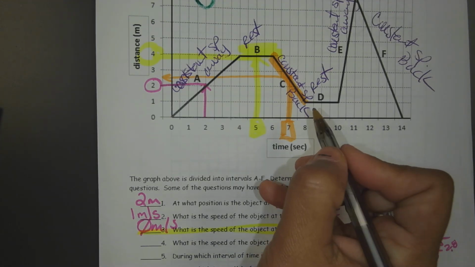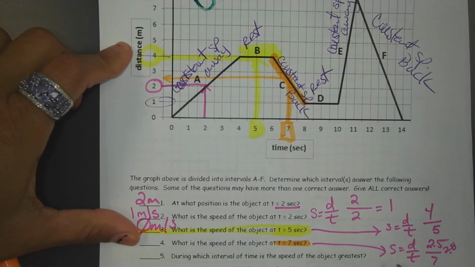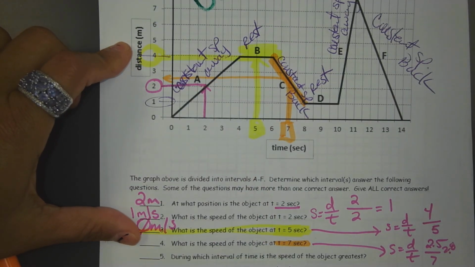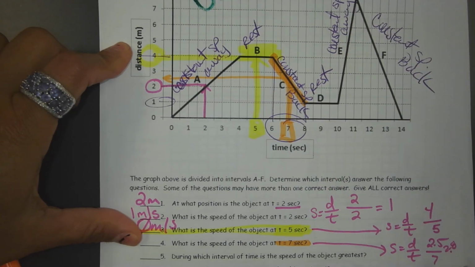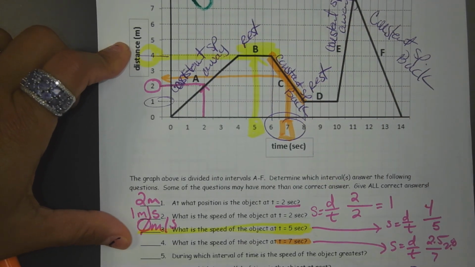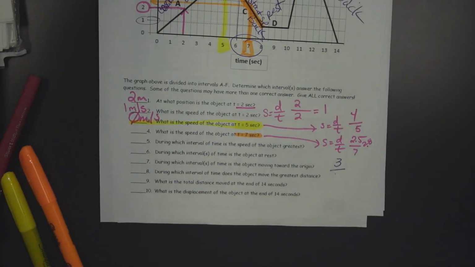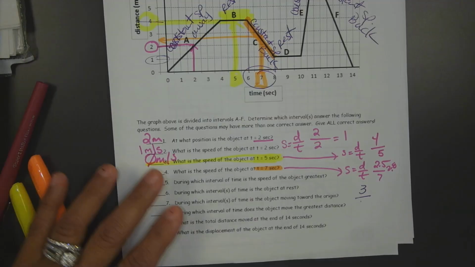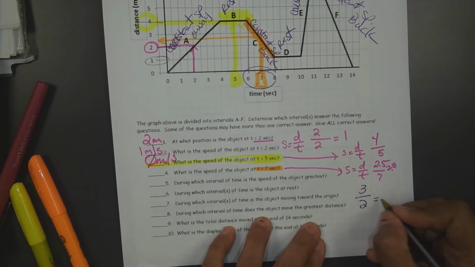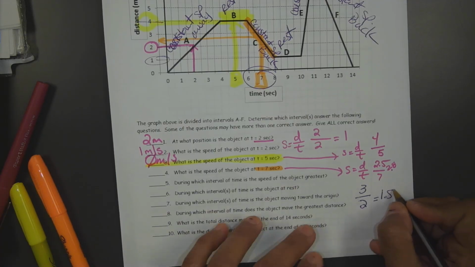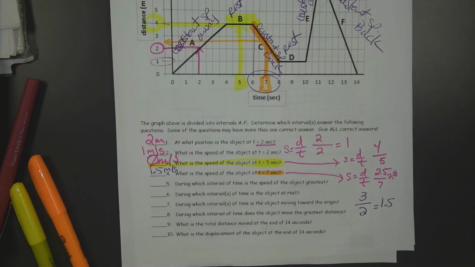My distance covered is 4 to 1, that would be a difference of 3. The time that occurred is 6 to 8, and that would be a 3/2, which comes out to 1.5 meters per second. That is the correct answer.